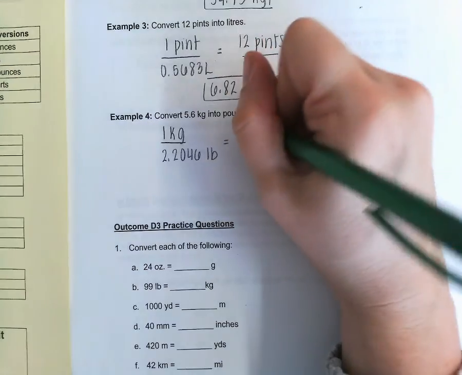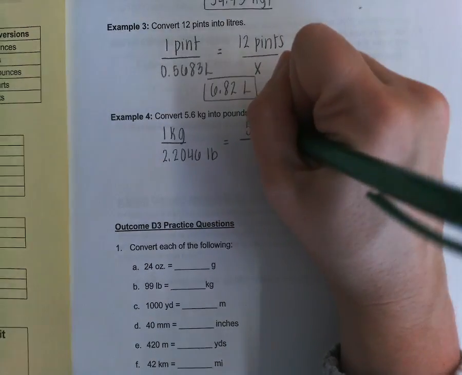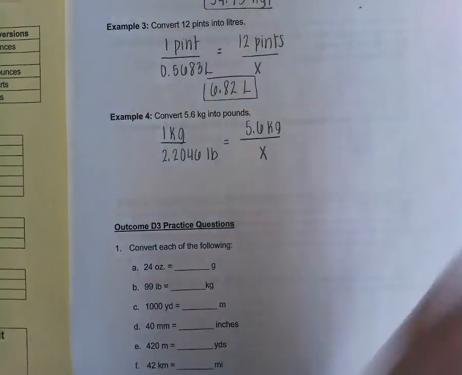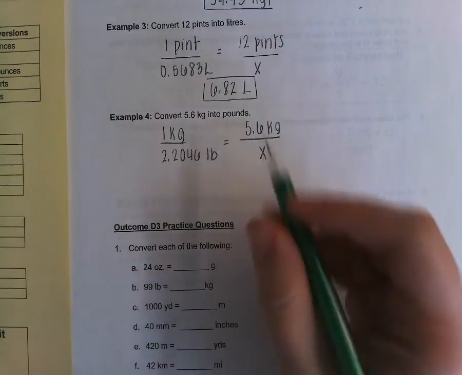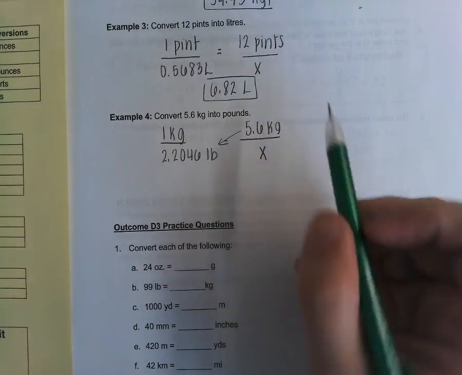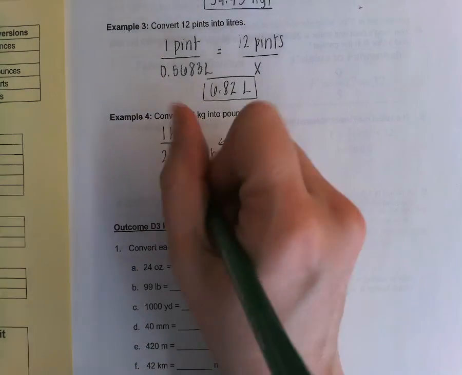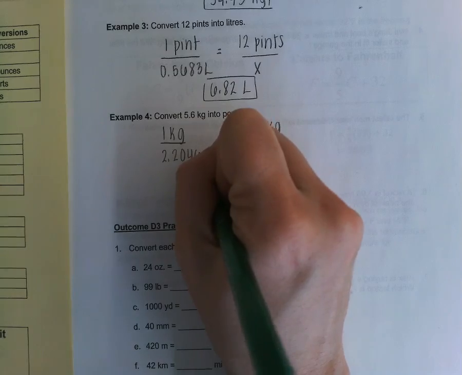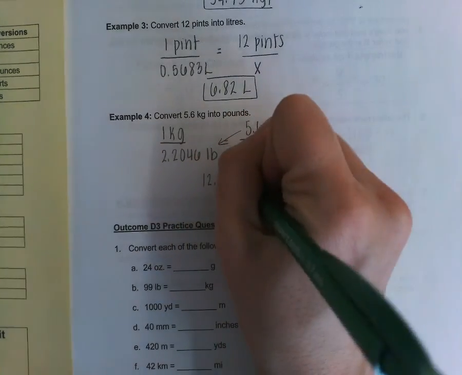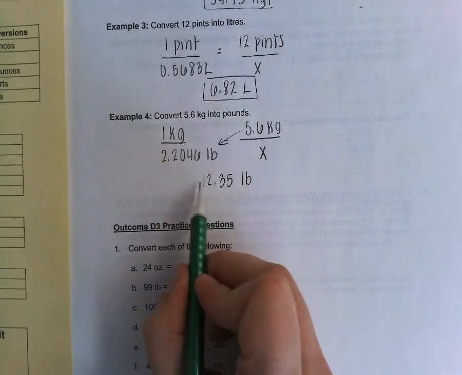And we want to change 5.6 kgs into pounds. Again, we can just multiply across and divide by 1. And when you do that, you get 12.35 pounds.